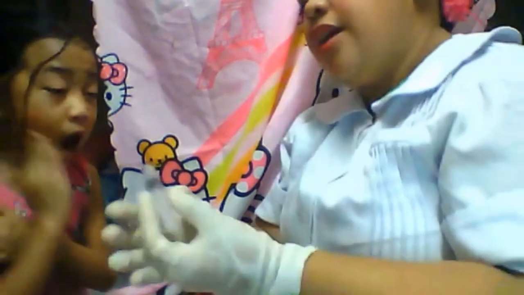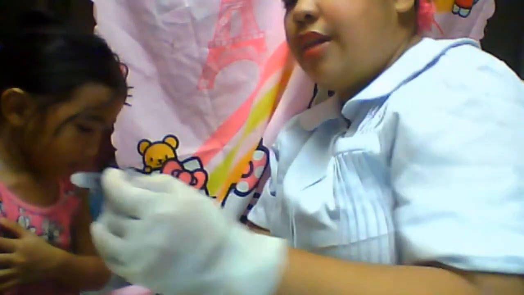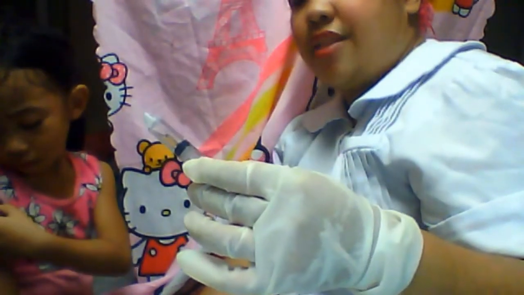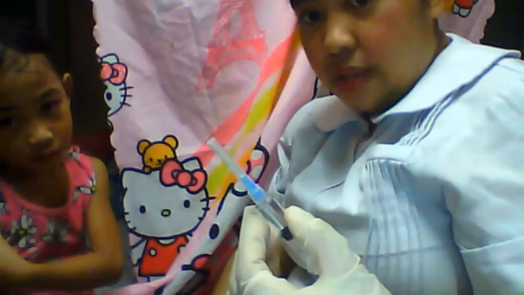So if the IM is this one, 90 degrees, the subcutaneous would be 45 degrees, like that. And you do not insert the whole needle, just halfway through, because we want to make sure that we will be going into the fatty area and not the intramuscular.